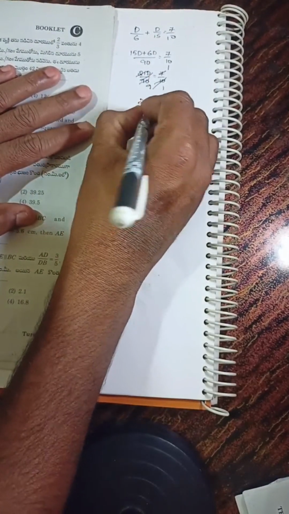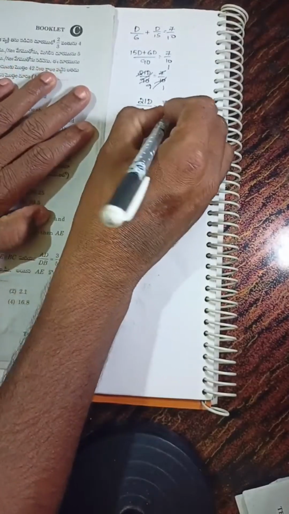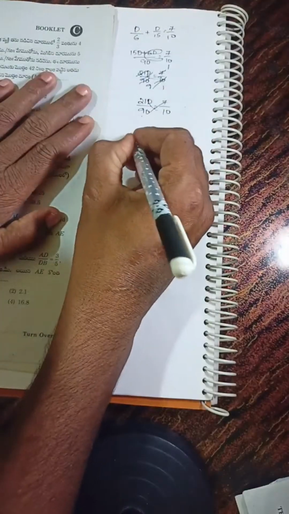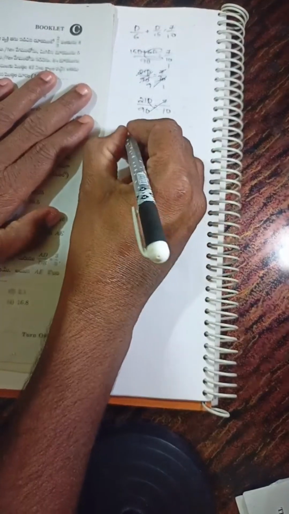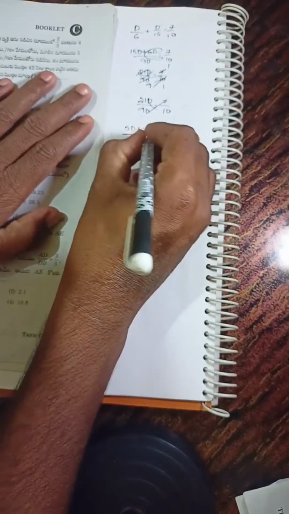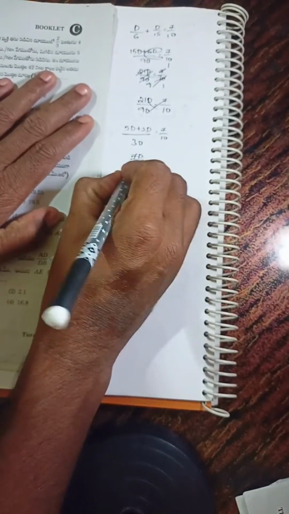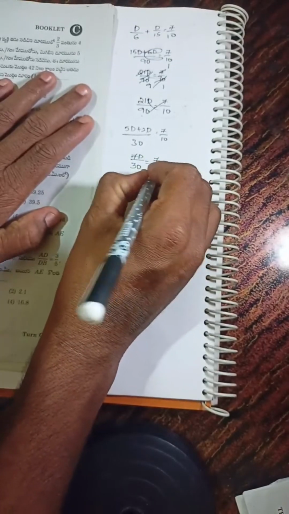If you want, we can do LCM. The LCM we get is 30. 5D plus 2D is equal to 7 by 10, so 7D by 30 is equal to 7 by 10.